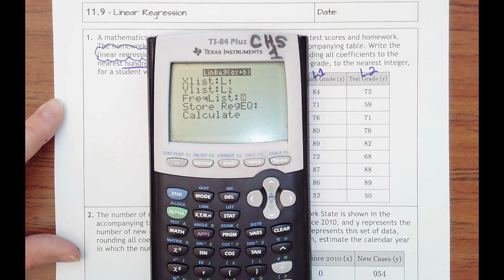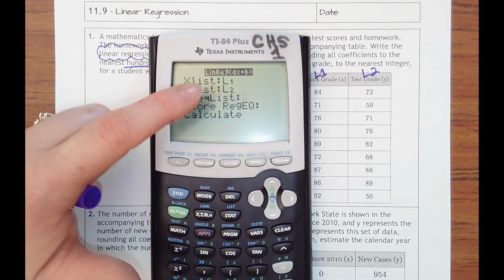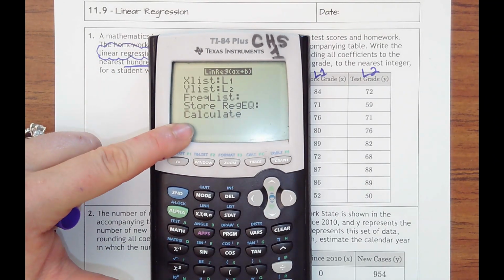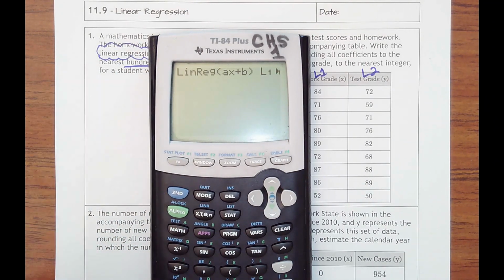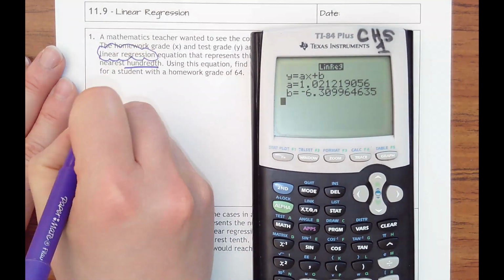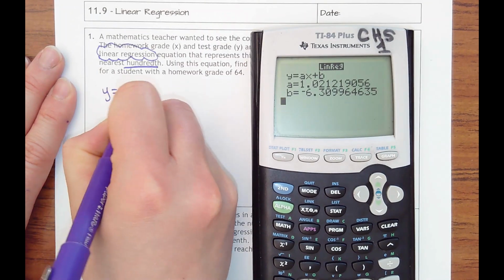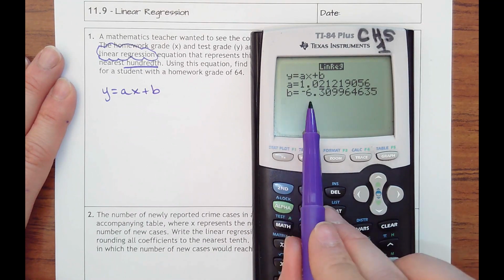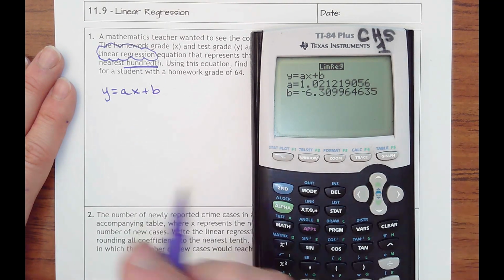Enter several times. It's just saying you want your x's to come from list 1, your y's to come from list 2. Enter, enter until you're over the calculate, and then hit enter one more time. It might take a second. It tells you what the parent function is. So linear functions go y equals ax plus b, and then they give me what to plug in for a and b. And I want to round to the nearest hundredth.